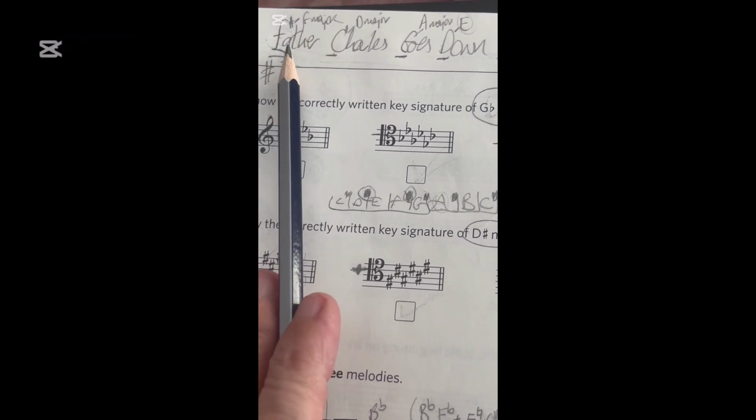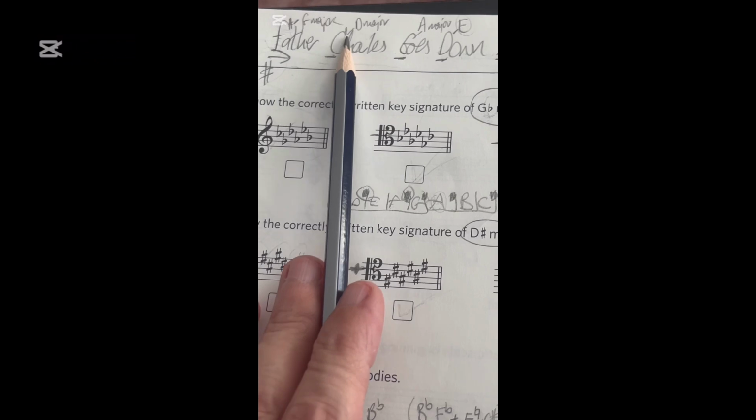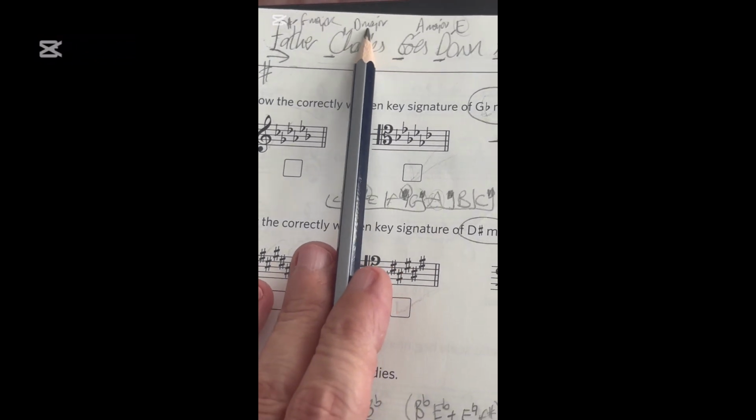When you go to the last sharp, so F sharp and C sharp, you go up 1 semitone from C sharp, you get D major. So D major has F sharp and C sharp.